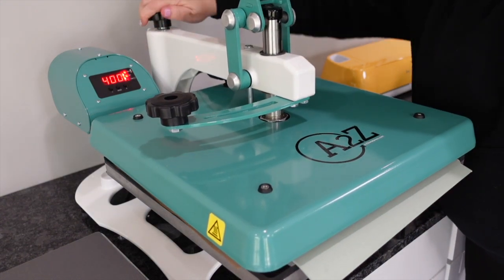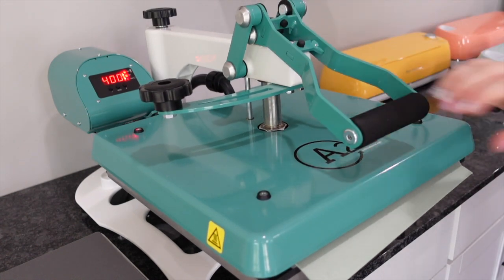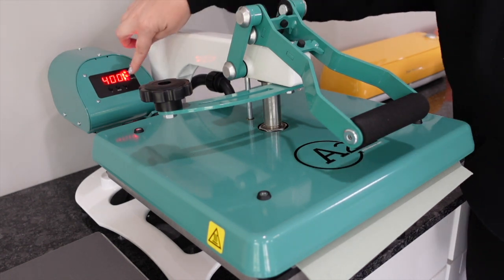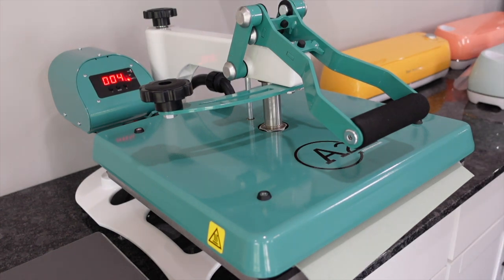So we're just going to go ahead and adjust that pressure. I can tell that I need to adjust it just a little bit, and then I'm going to go ahead and pop it down. So you want medium pressure with this, and then you're going to see I'm going to go ahead and press that time. We couldn't see that, so we can see what we've got going on. So this is 150 seconds.